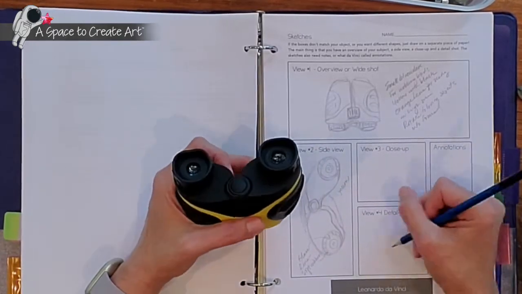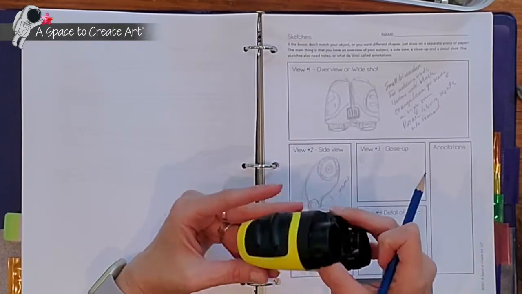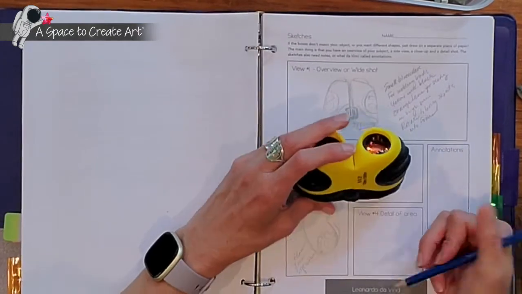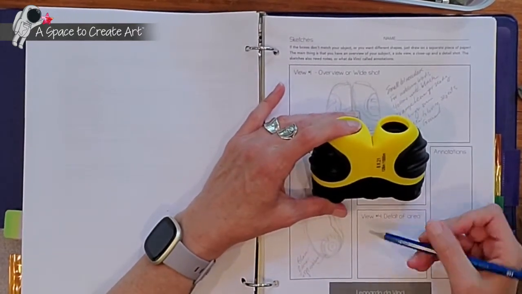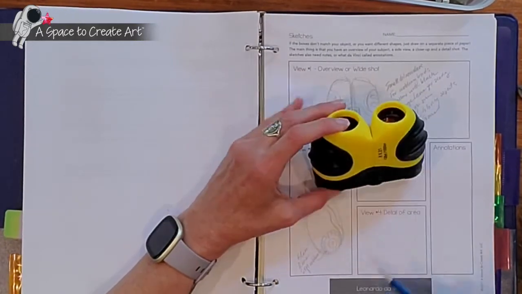Try to find a good place to do a detail of one area. I'm going to try to find something on this, which is not a very detailed thing, but when you draw the detail, draw it bigger. Okay, so I'm going to draw this area right here.